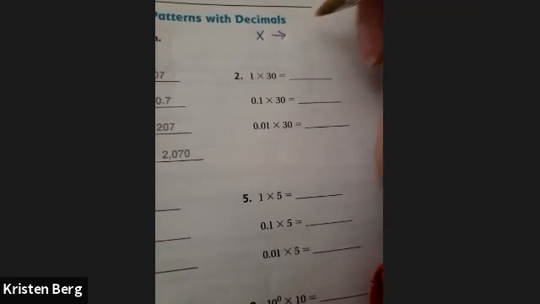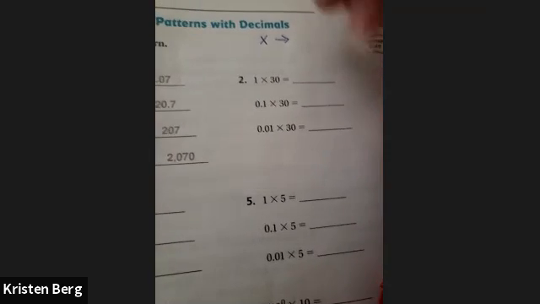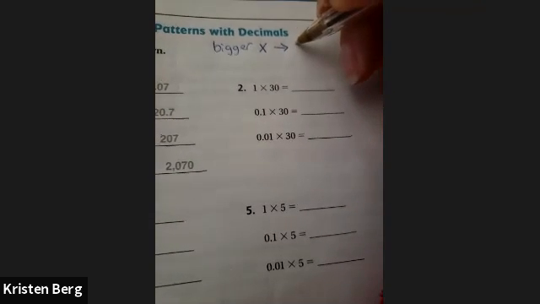All right, so now this is where your homework comes in. I'm going to be doing some with you as always. So remember, when you are making it larger, you are going to go to the right. Remember, this is bigger. You're going to go to the right.